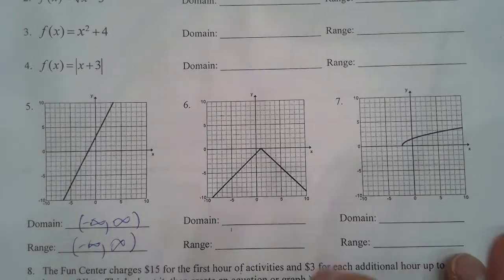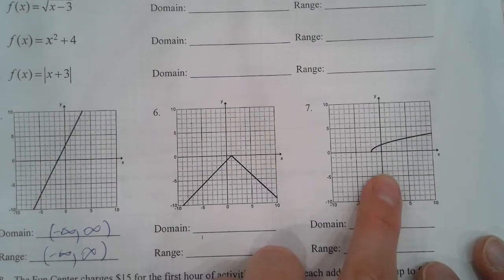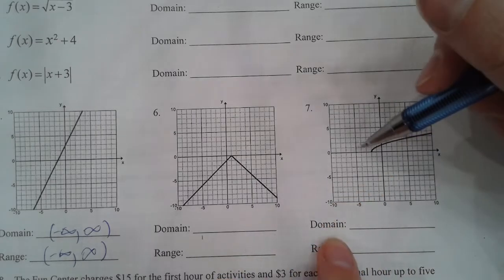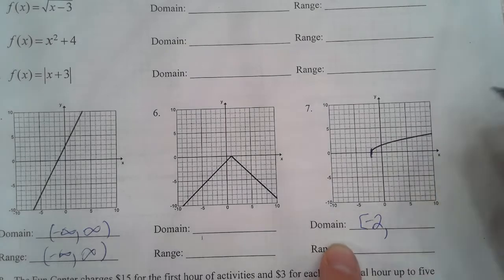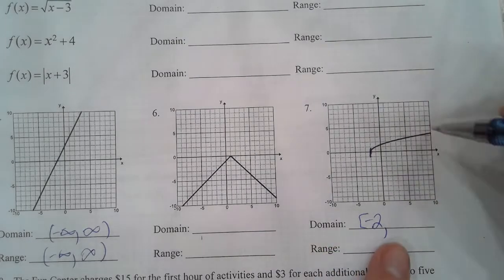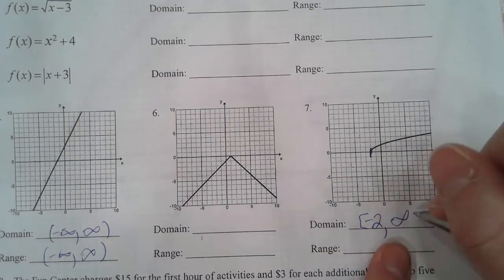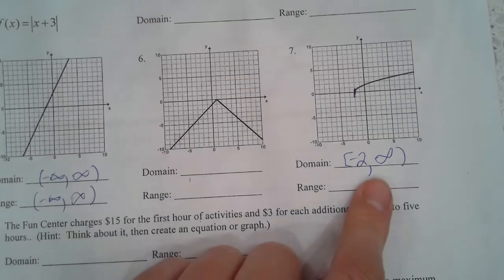Now, 7 is a little different. This domain, the furthest left it's going to go is here, and that guy is at negative 2. Now it gets a bracket because we're actually touching it. It's going to go to the right forever and ever, so that's a positive infinity. Infinities always have parentheses.